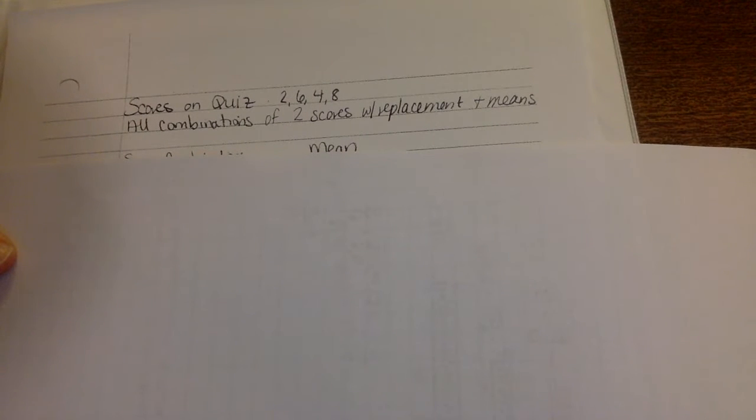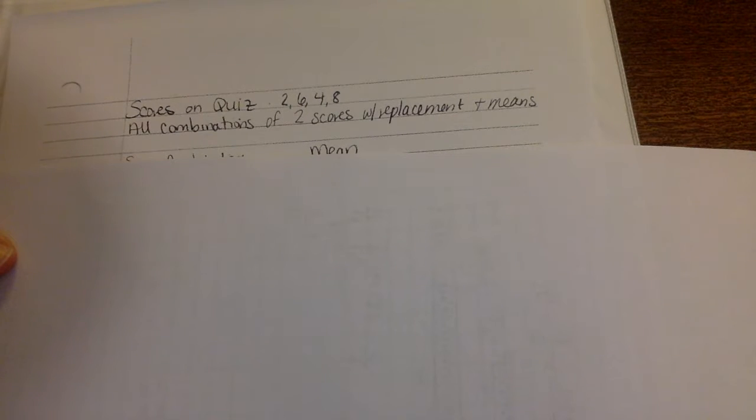So what I'm going to do is give you a visual of what's happening in 6.3. It's just an extra thing that we can do with our standard normal distribution. Say there were 4 scores on a quiz, or it's probably easier to think of, I have the numbers 2, 4, 6, and 8 in a hat. I'm going to take one out, write it down, put it back, take another one out, write it down. So I'm going to make ordered pairs, but with replacement.